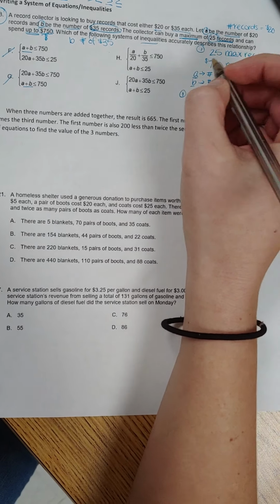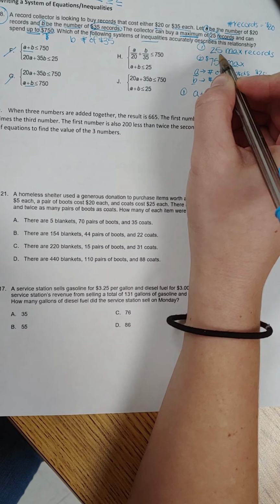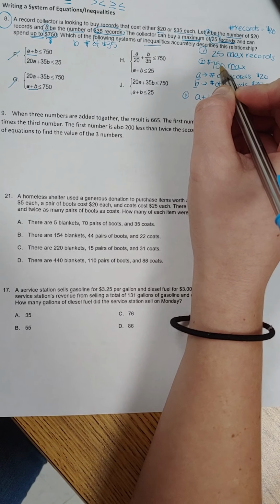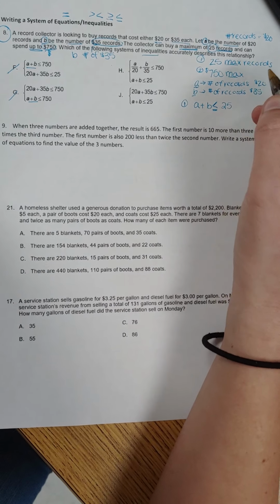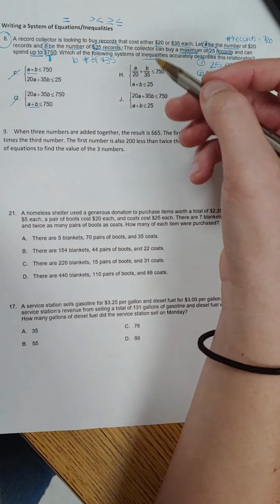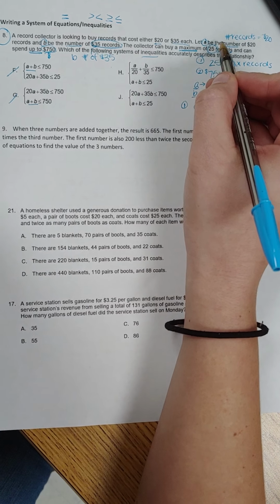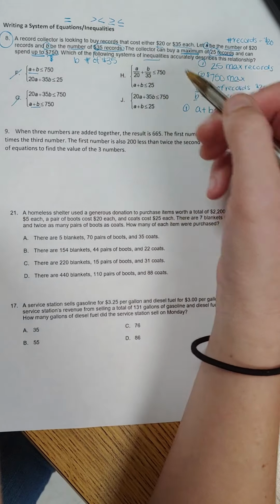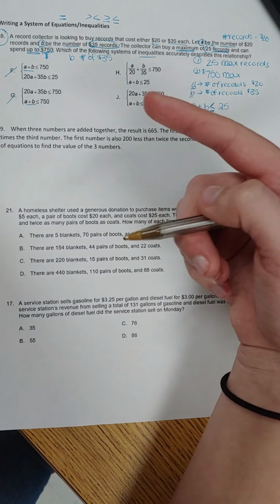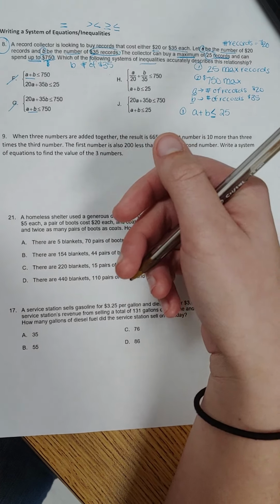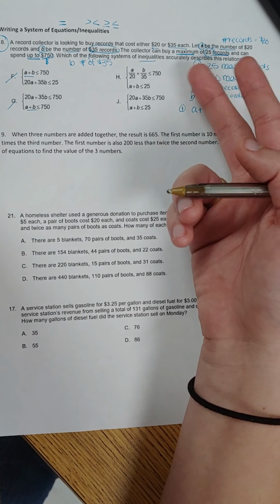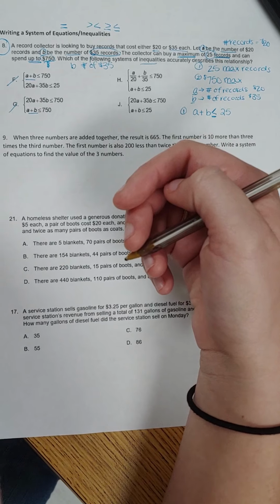Okay, so let's look at the second piece of information: I have a total amount that I can spend. So that's when I want to actually include the costs. If I'm thinking about this back in the problem, A is the number of $20 records. So every record I buy that's an A record is going to cost me $20. If I buy 2 records of A, I'm going to have $40 that I spent.